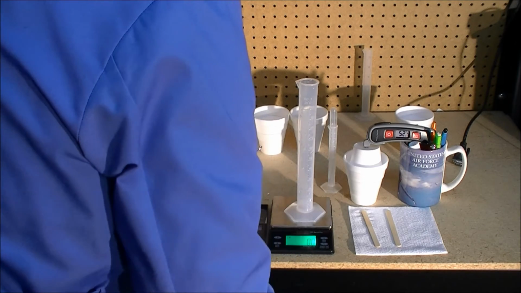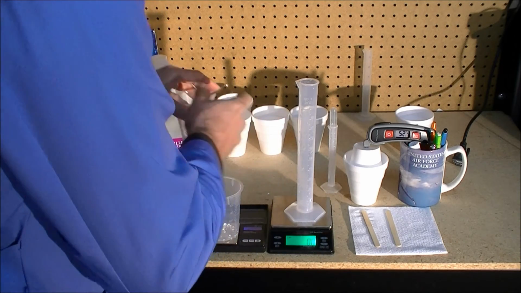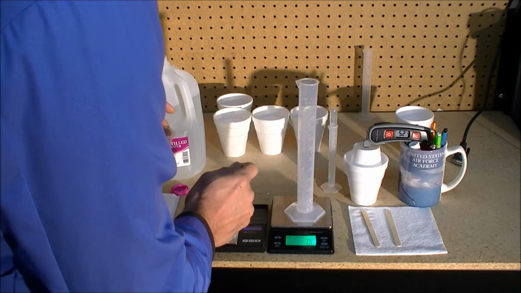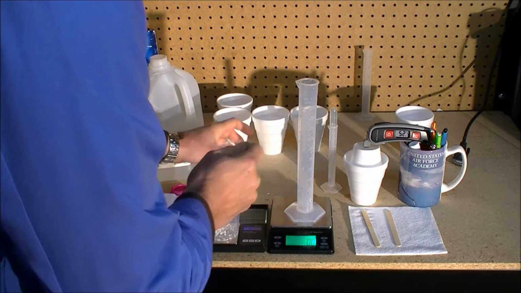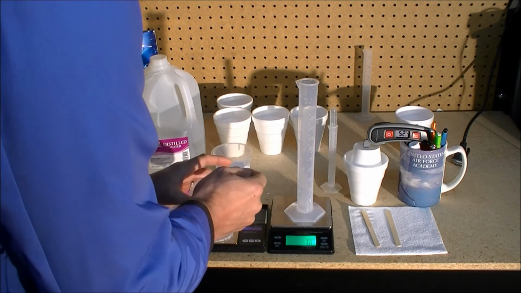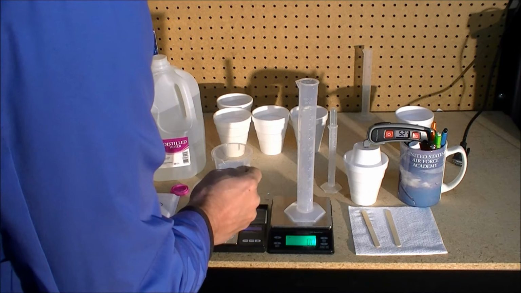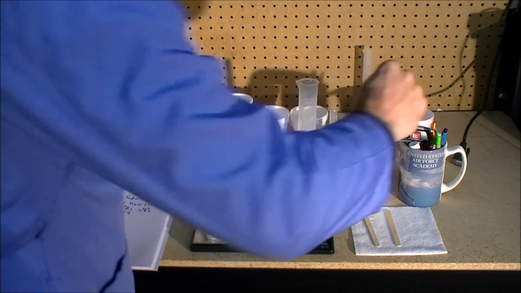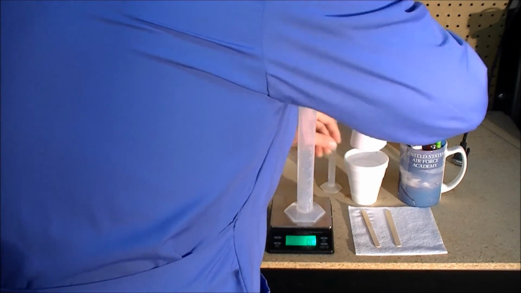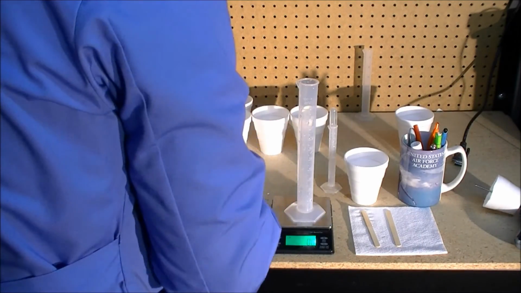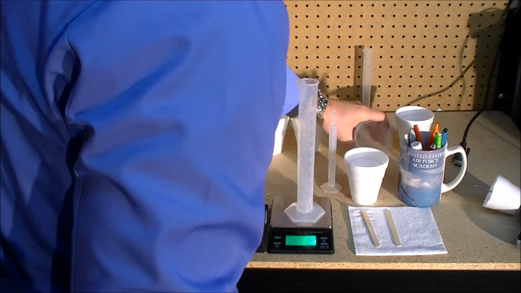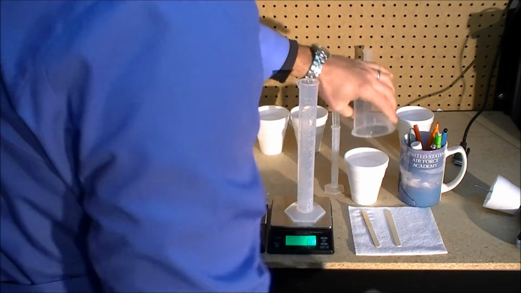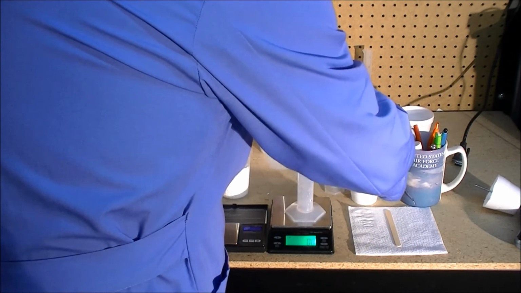Make sure that our scale's in the right measurement mode, grams. And now we're just aiming for 4.0 grams of calcium chloride. Alright, so without further ado, get the top off the coffee cup calorimeter, get the calcium chloride added, give it a quick stir.